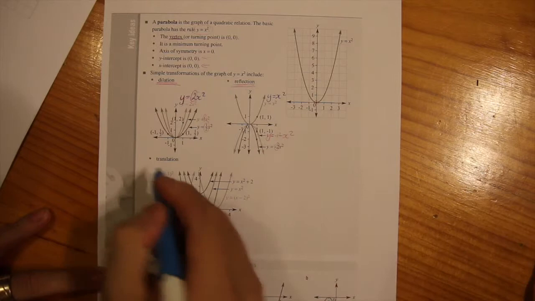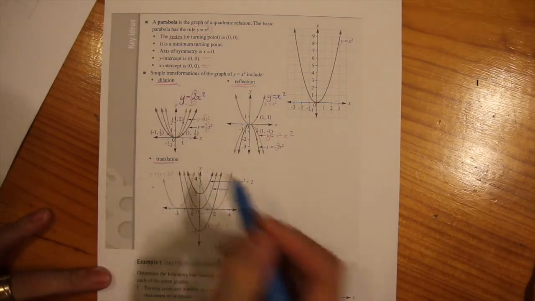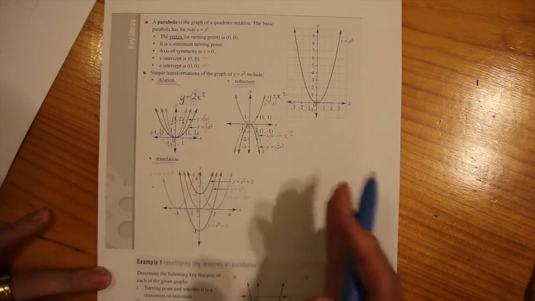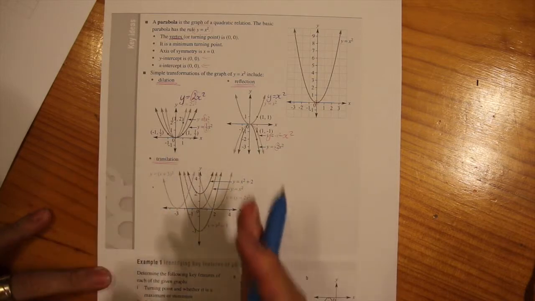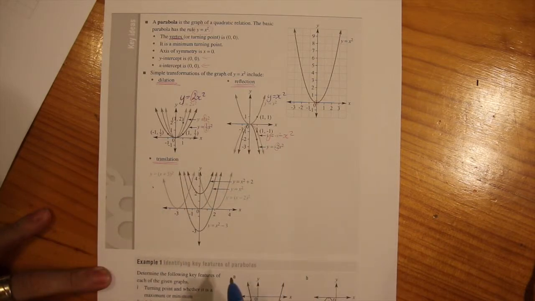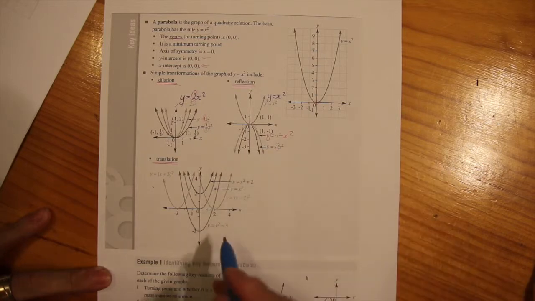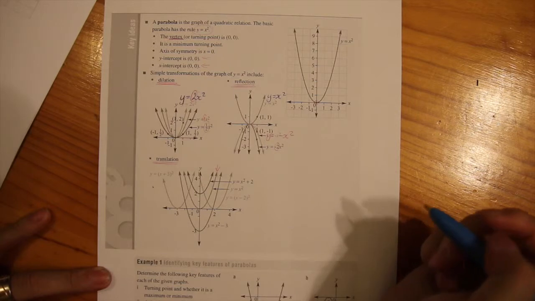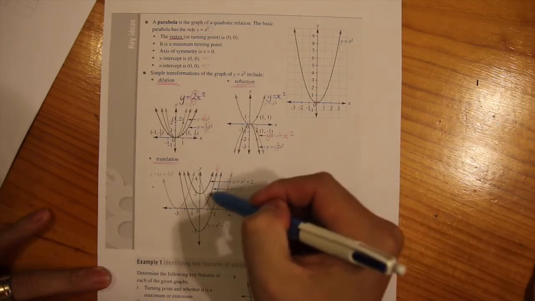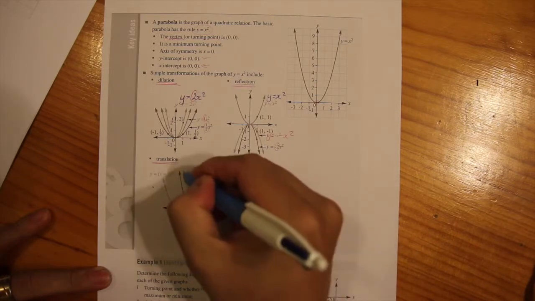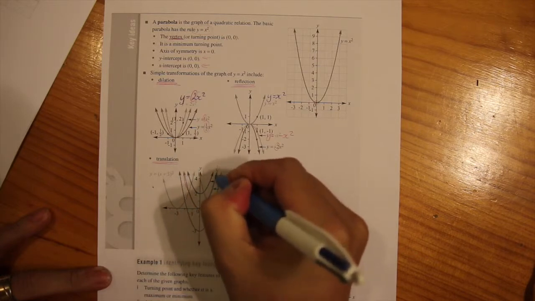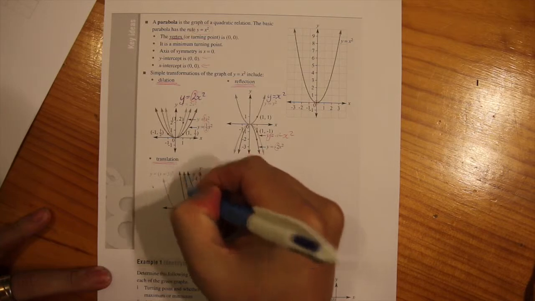Okay. The third part is the translation here. So that is actually going to be moving left, right, up, or down. Okay. So this parabola there, I'll just show you the line. Maybe I'll trace it with a red to make it a bit easier for you to locate.